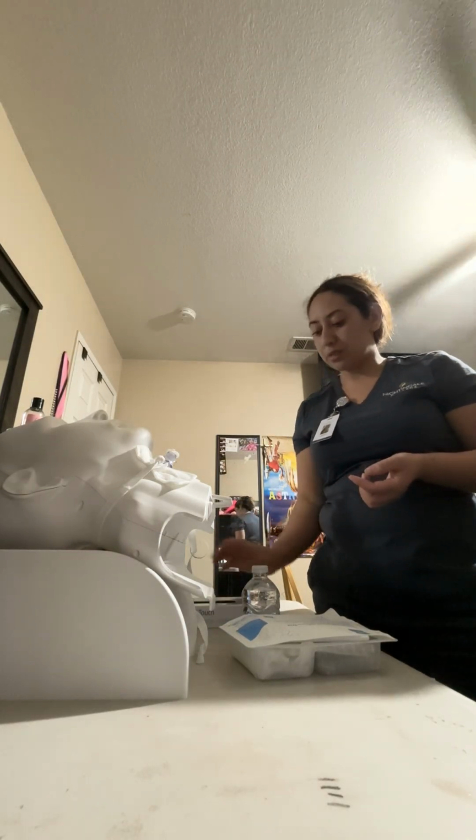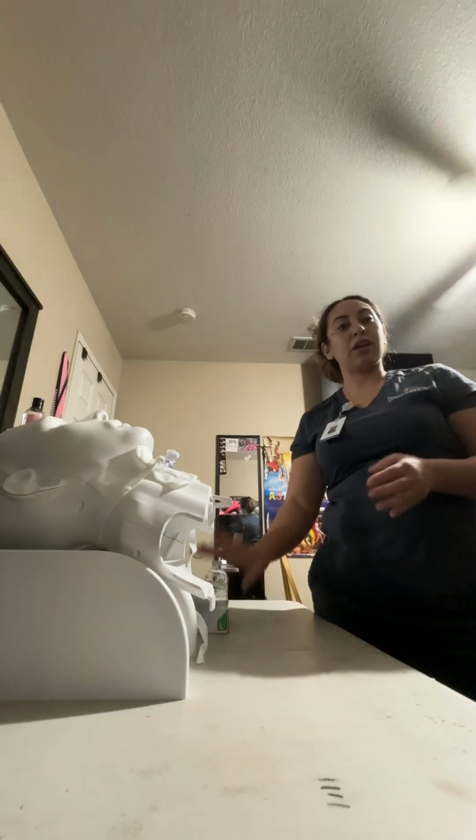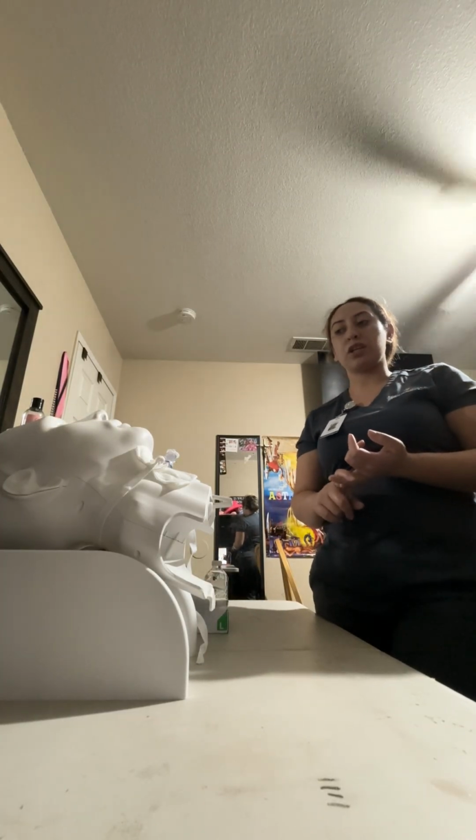For tracheostomy care, I'm going to first obtain doctor's orders. I'm going to read over those and verify that the information is correct. I'm going to go to the patient and identify myself. I'm going to have the patient verify their name, their date of birth for me. I'm also going to check their wristband to assure that this is the correct patient.